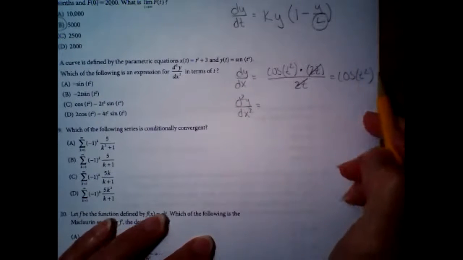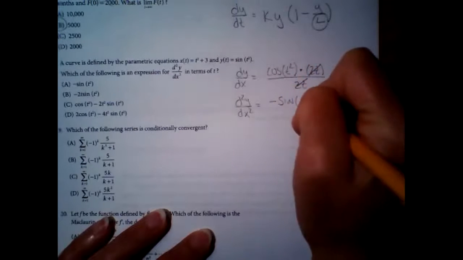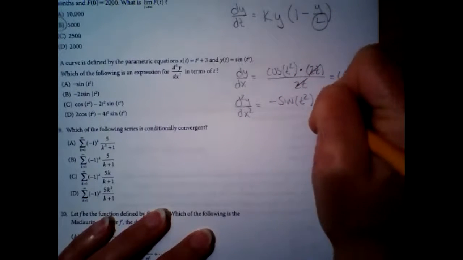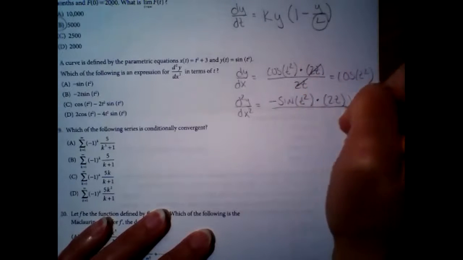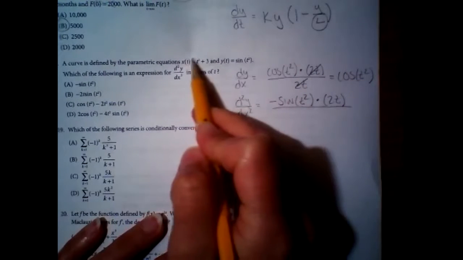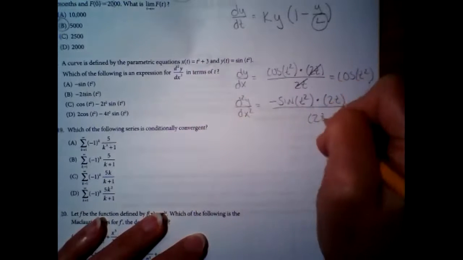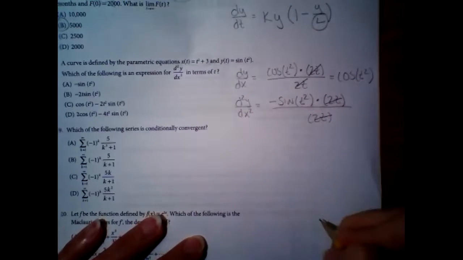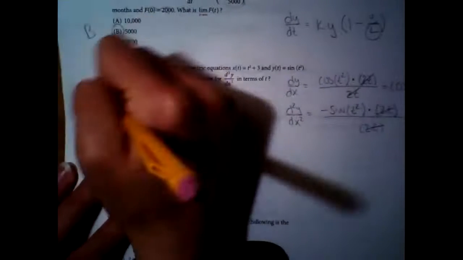All right, so derivative of the derivative. Derivative of cosine is negative sine. And again, chain rule, you have to chain on the derivative of t squared. And then you have to divide by the derivative of x of t again, which again is going to be 2t. And again, they're going to cancel, which is so nice. So just negative sine of t squared. So A for that one.